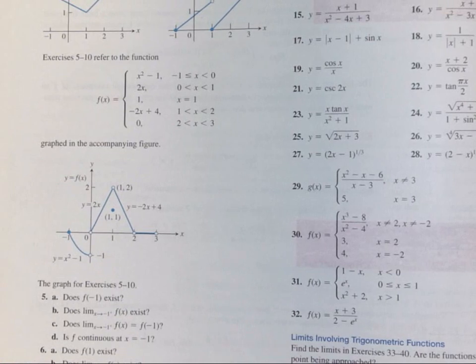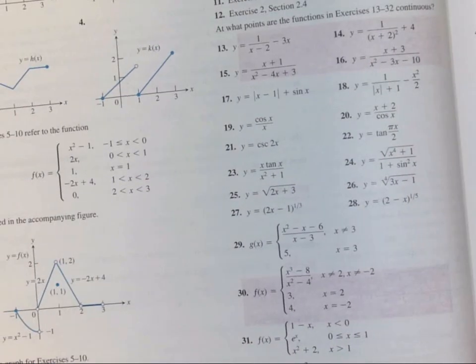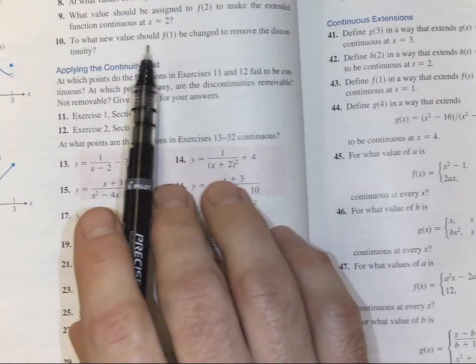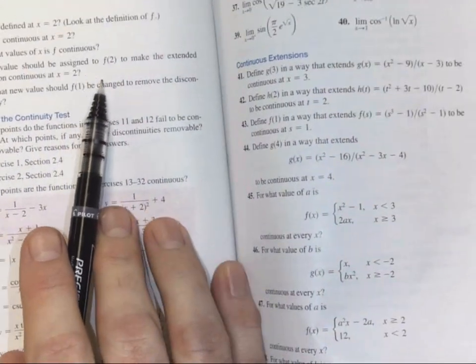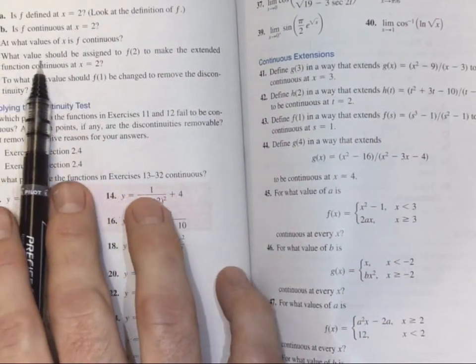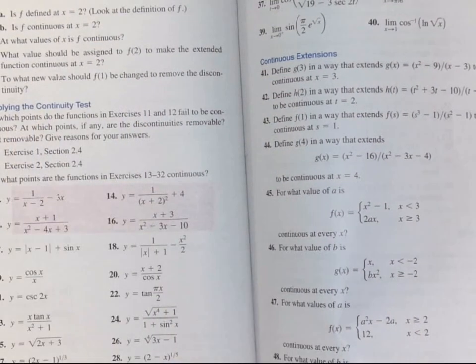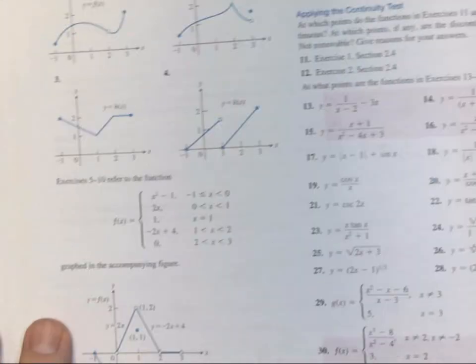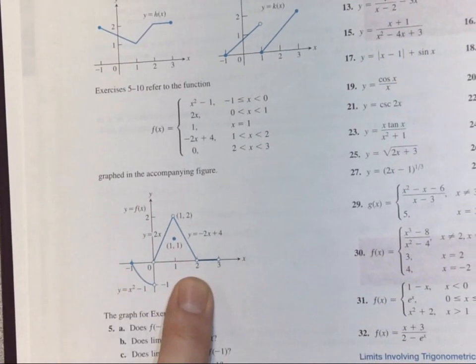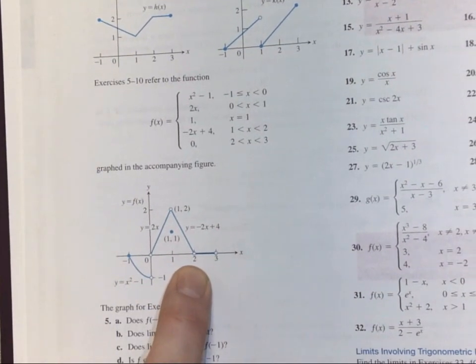All right, number 9 says we know that this thing is discontinuous at 2, right? So what value should be assigned to f of 2 so that we can extend the function to be continuous at x equals 2? You guys agree that this is not defined at x equals 2? What point do I have to plug in to make this defined at x equals 2? x equals 2, comma, 0.